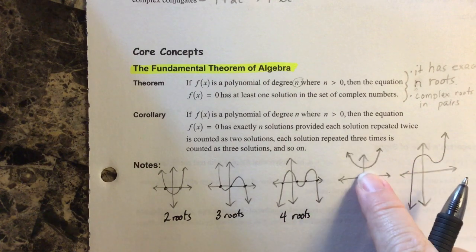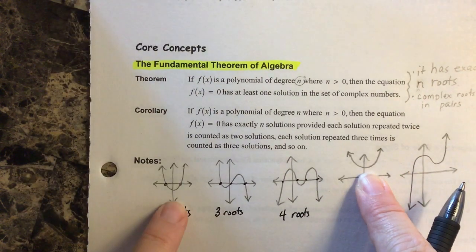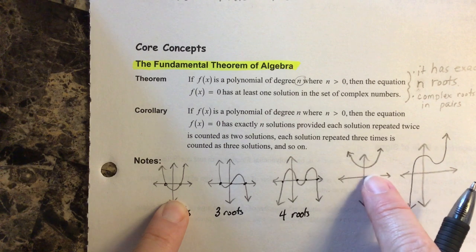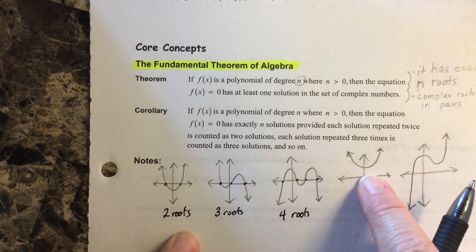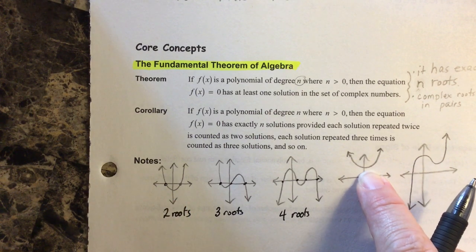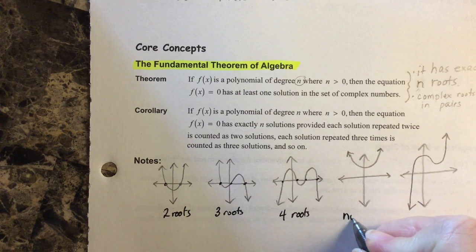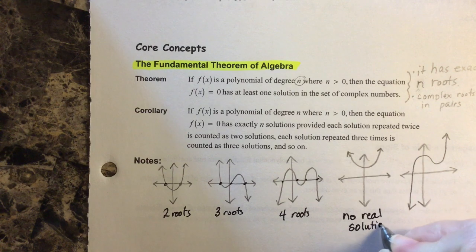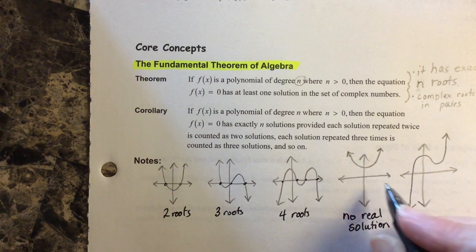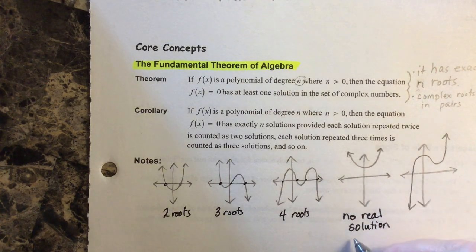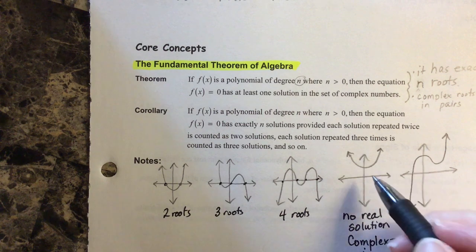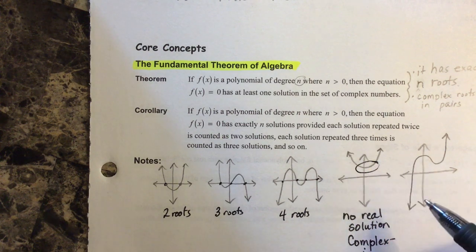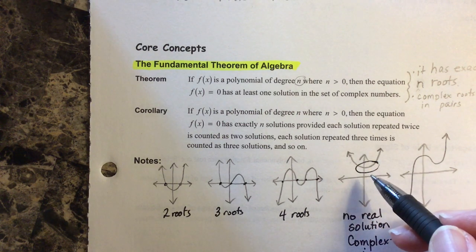But this shape and this shape are the same. Does that mean this is not a quadratic, or that this one has no roots? And I know you can recall that we've said before that this is no real solution. And this is where we get to learn about what the solutions for this are. Well, the solutions are complex. That means they'll contain an i. So, although this does not cross or touch the x-axis, it does still have solutions.